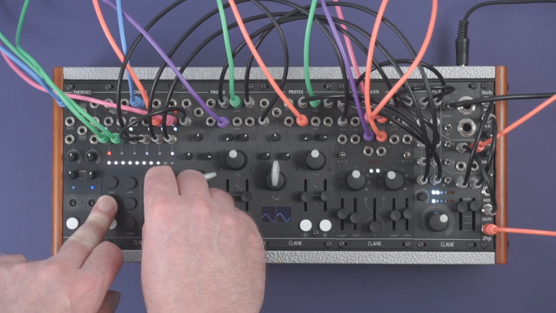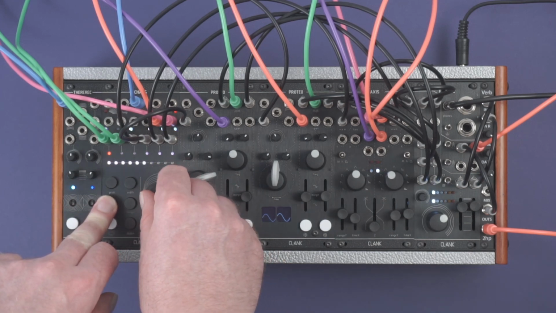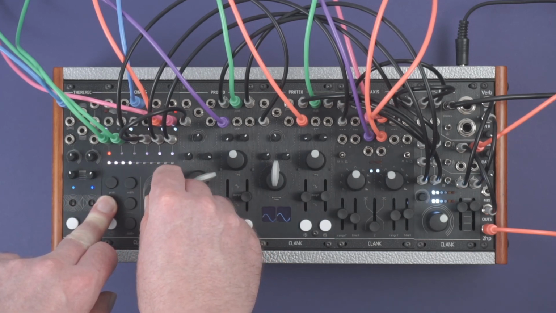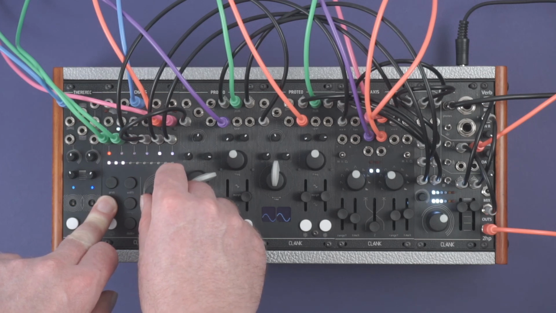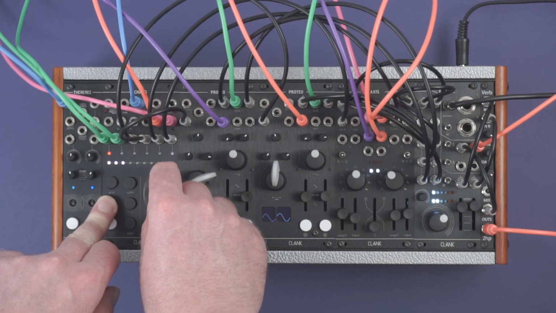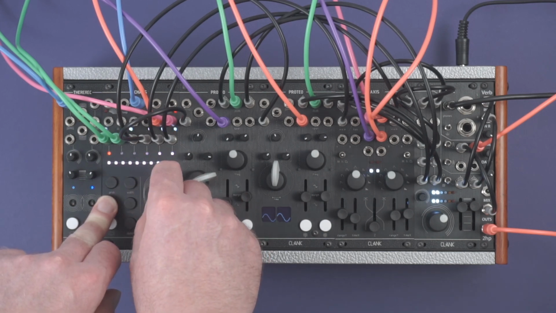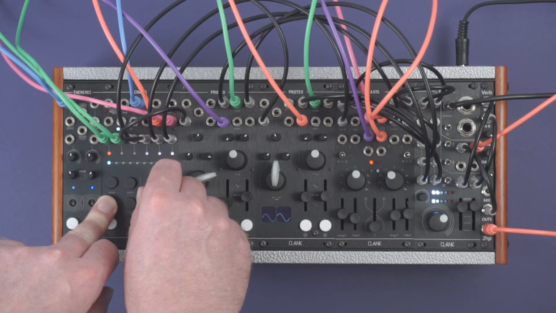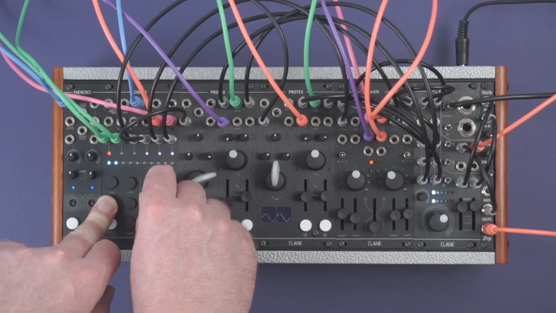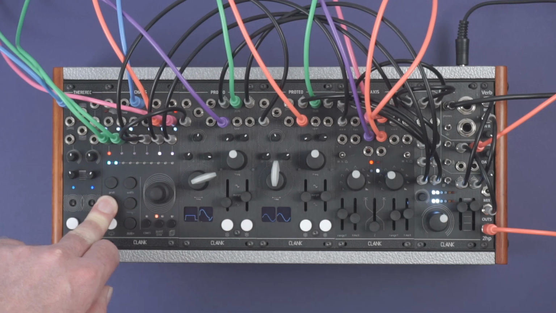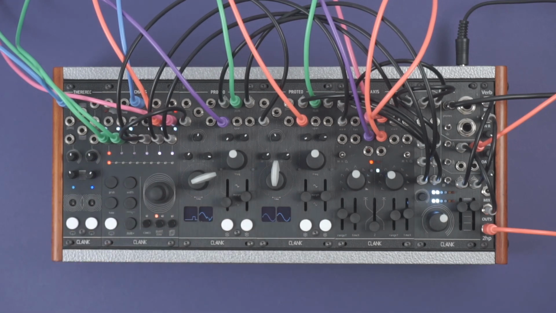So let's go to our overall time here on channel 1, which will speed everything up. Let's slow it right down. Go the other way. There you go.